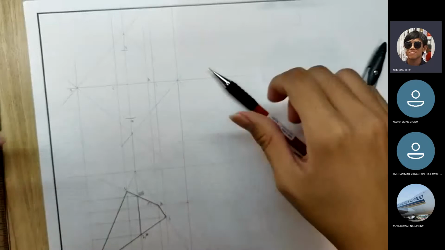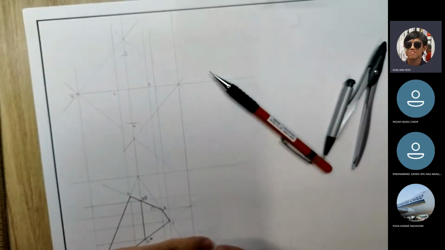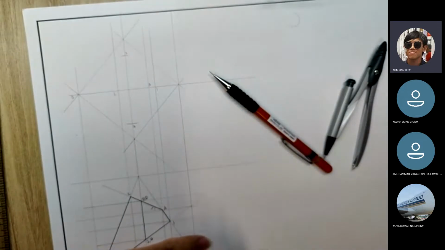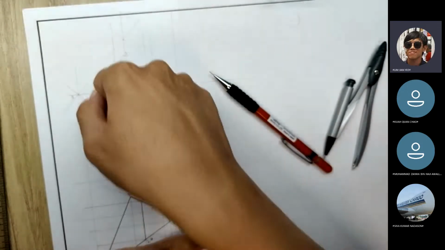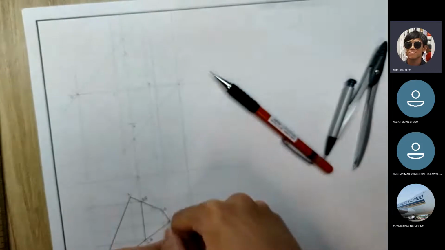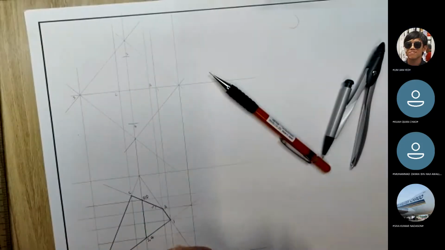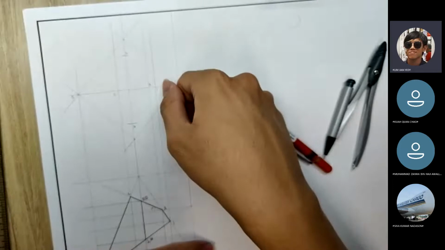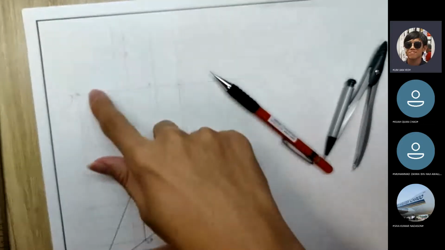If this was entirely flat, the corners, this one will go all the way up. This one will go all the way up. This one you project it up. But now it doesn't exist, so you project it up. It'll be around here, here, and here.